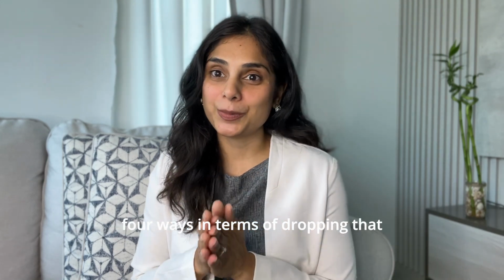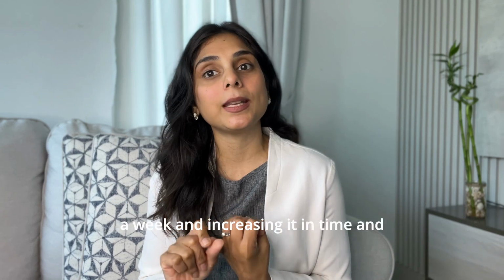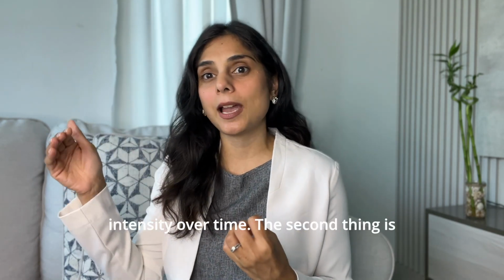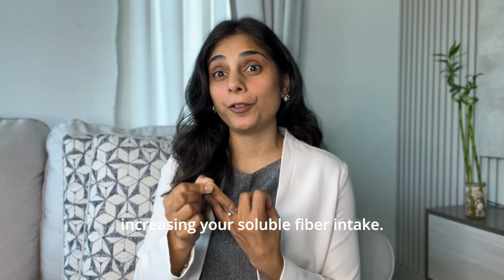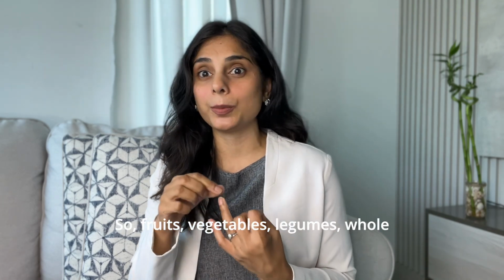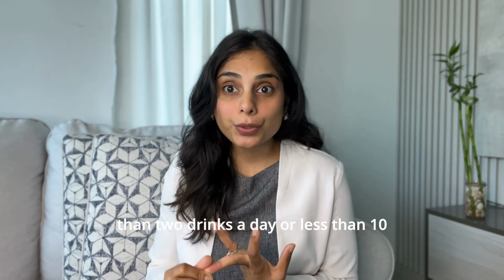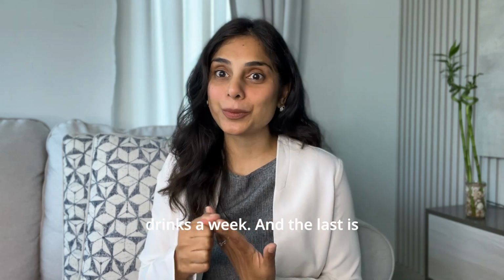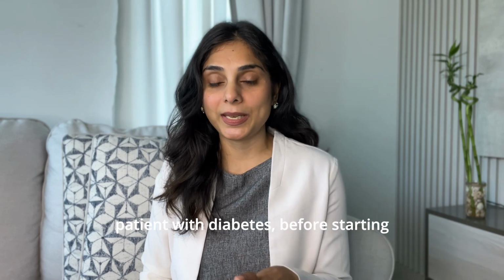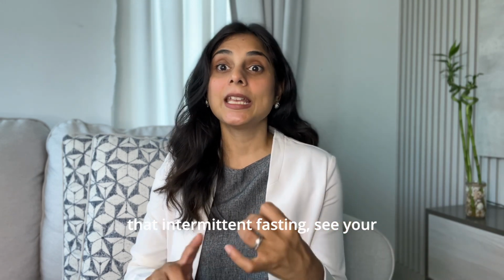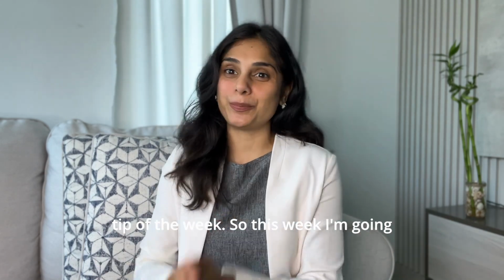The 4 ways of dropping that visceral fat are exercise, so 150 minutes a week, and increasing it in time and intensity over time. The second thing is increasing your soluble fiber intake, so fruits, vegetables, legumes, whole grains. Third, limiting your alcohol to less than 2 drinks a day or less than 10 drinks a week. And the last is intermittent fasting. But if you are a patient with diabetes, before starting that intermittent fasting, see your doctor or a diabetes educator to do it safely. So that brings us to the pro tip of the week.